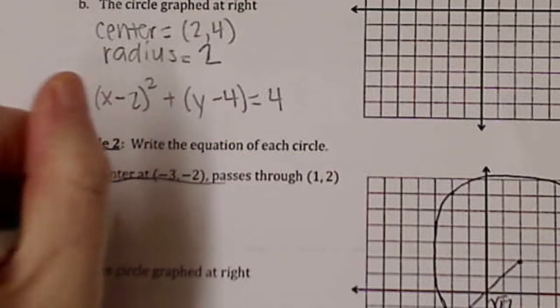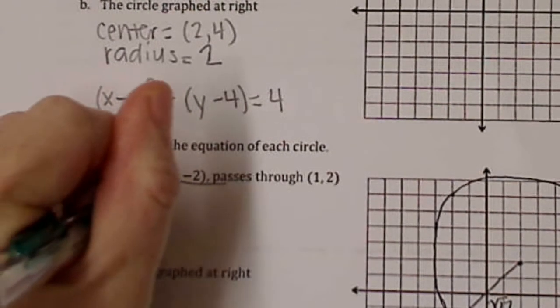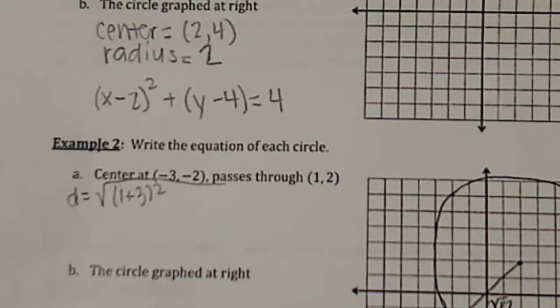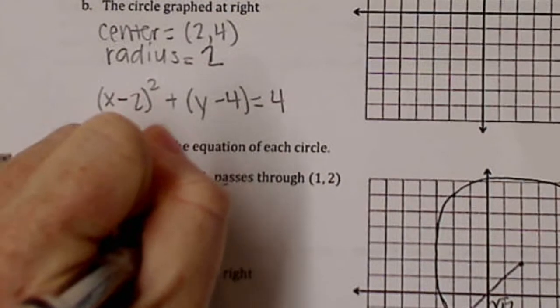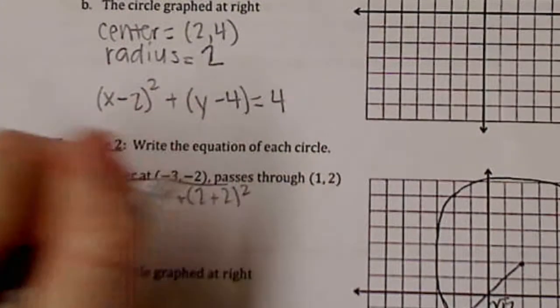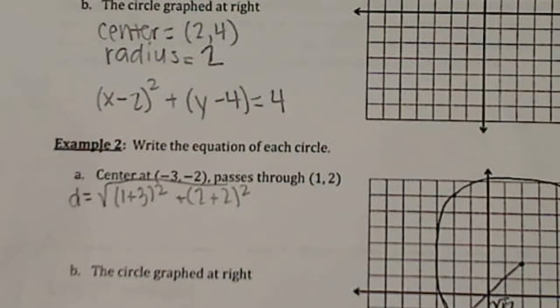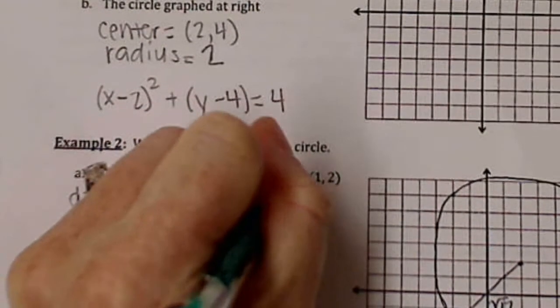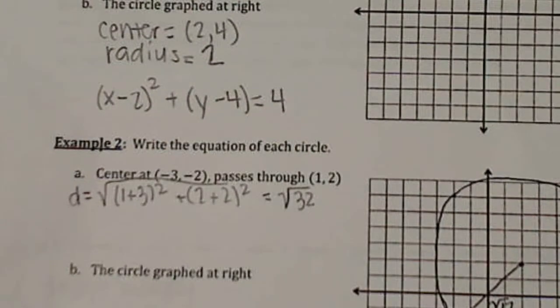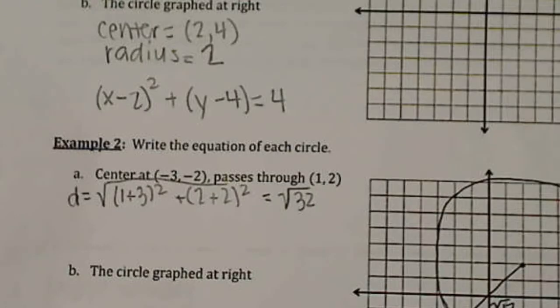Hopefully you remember it. 1 plus 3 squared plus 2 plus 2 squared. When you simplify that, you get the square root of 32. So that obviously is not a perfect square, so we need to just leave it.